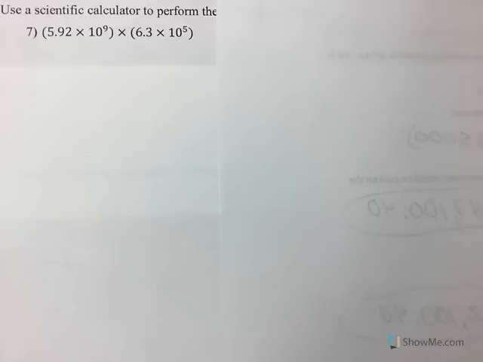Now let's do some math. Multiplying with scientific notation. Basically, it's got 2 steps and then an evaluation piece. First we're going to multiply the non-powers of 10 together. So 5.92 times 6.3 gives me 37.296. Now right there you should say, that's not in scientific notation, but we'll get to that in a minute.